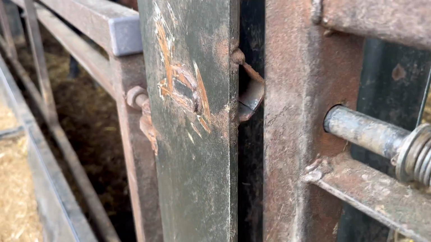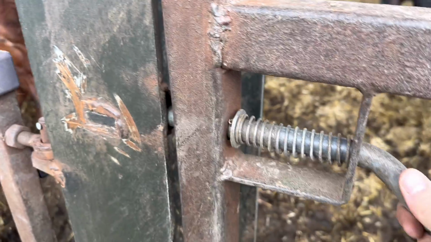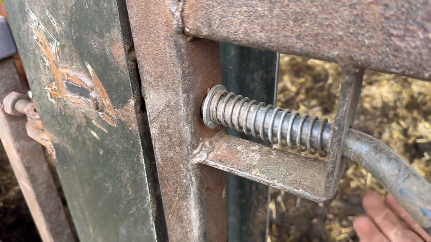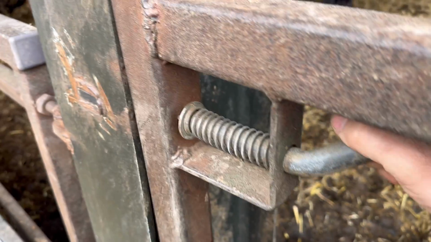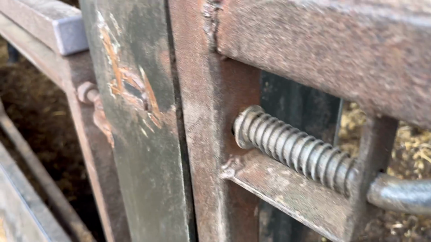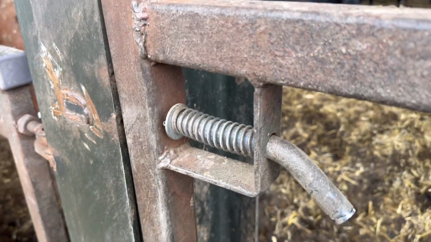This is much better. Probably wants a little bit of weight putting on it. That might be alright. It's just sometimes they come and they rub on here and they do manage to just pull it out. Very rare. This has got a good spring on it, but they can do.